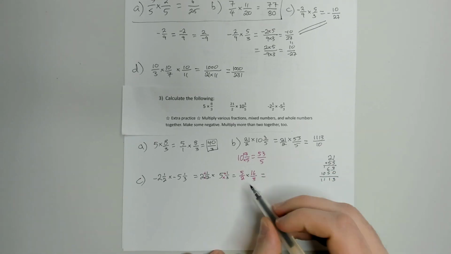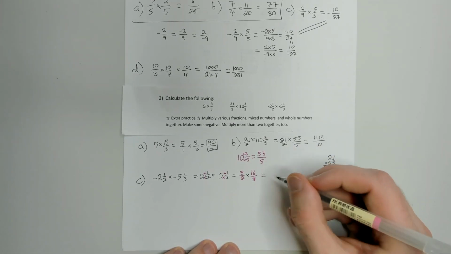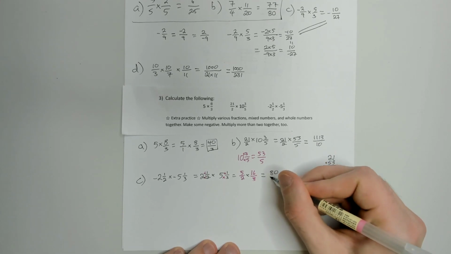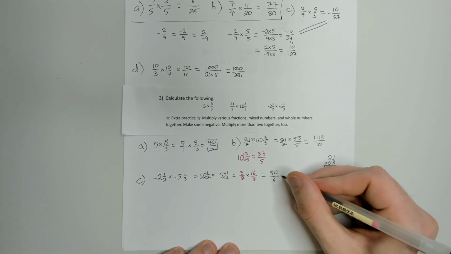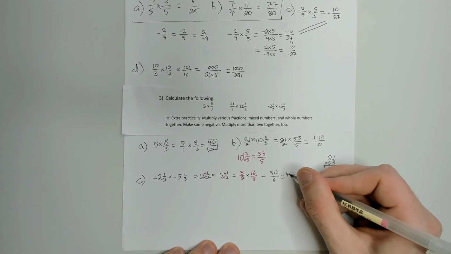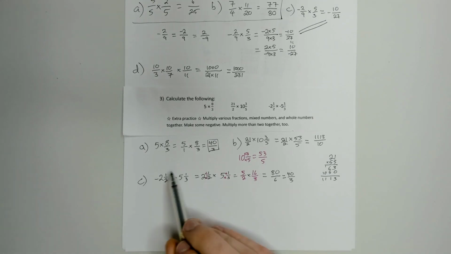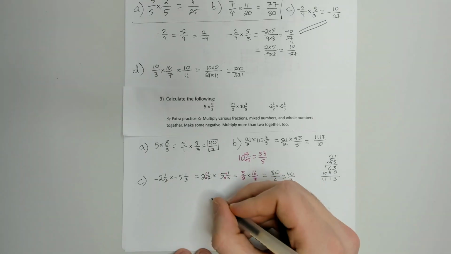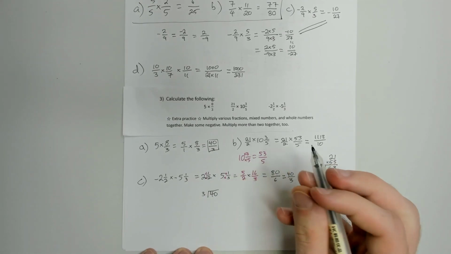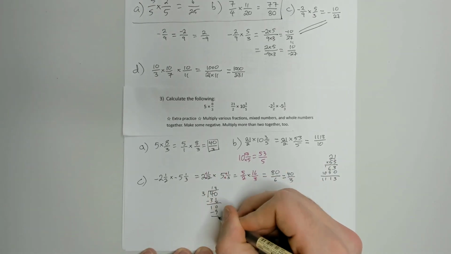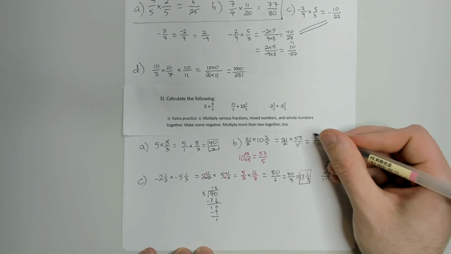Multiplying this out, we get 5 times 16, which is going to be 80, and 2 times 3, which is going to be 6. But this can be reduced. 80 and 6 are both divisible by 2, so we end up getting 40 thirds as our answer. But since we started with mixed numbers, it makes sense to put our answer as a mixed number as well. So let's convert 40 thirds into a mixed number. And we end up getting 13 and 1/3 as the final answer there.